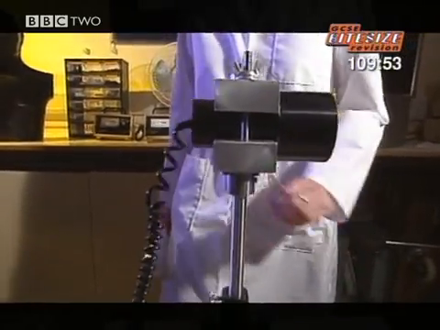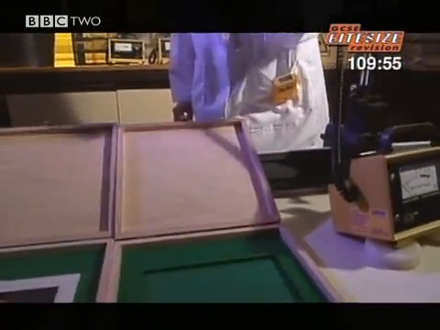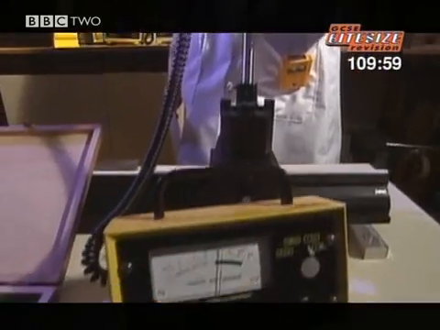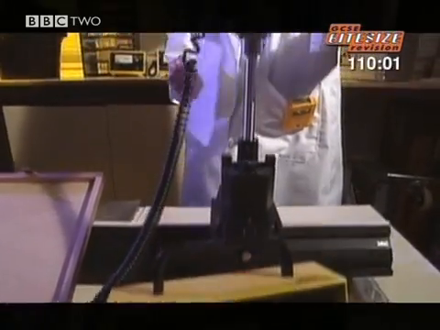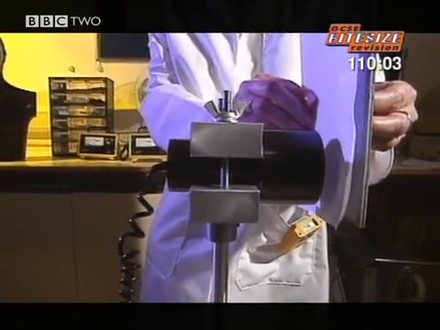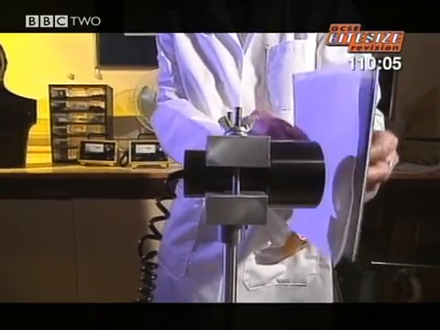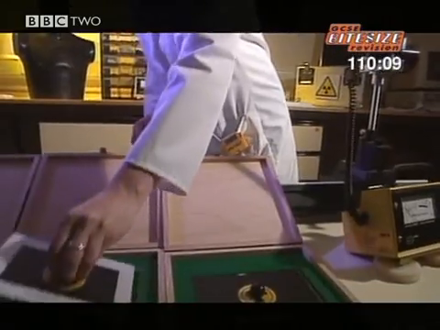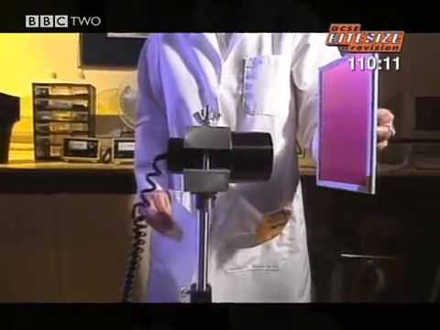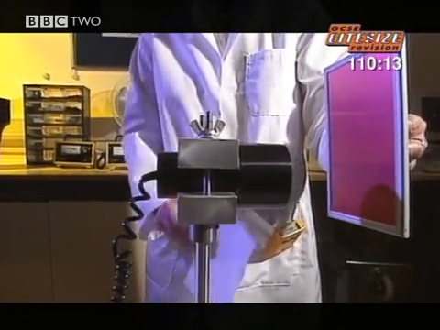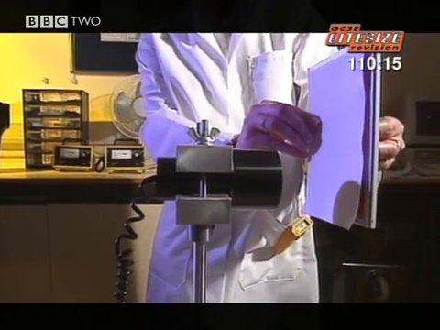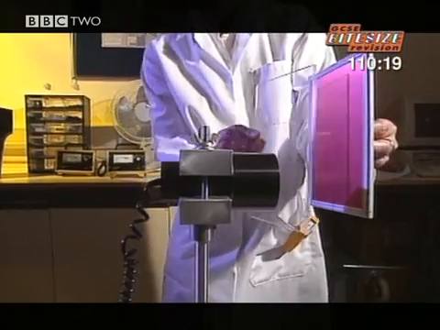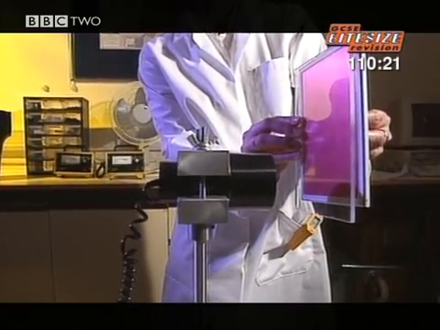Alpha, beta, and gamma radiation have different properties. Alpha radiation doesn't travel far in air. A sheet of paper will usually stop the alpha particles completely. Beta radiation is more penetrating. Paper has little effect. But beta particles find it difficult to pass through denser materials like perspex.